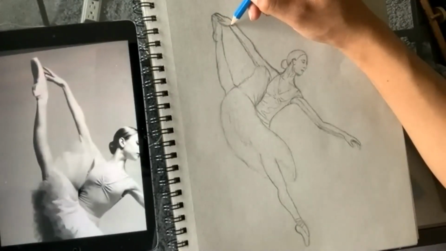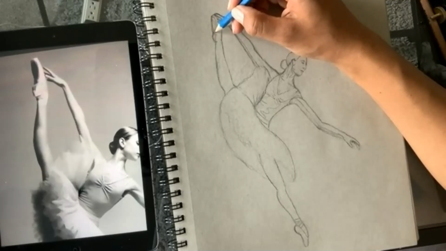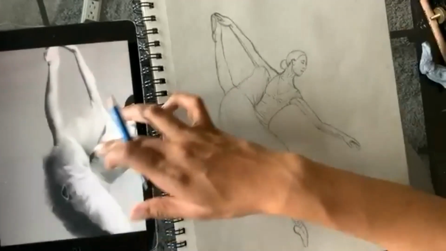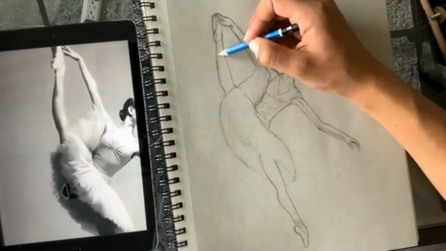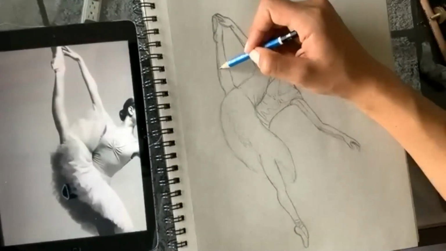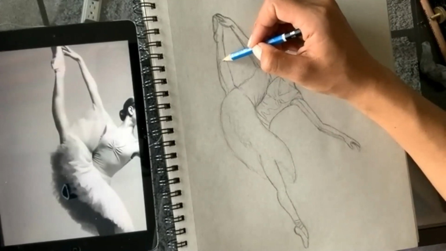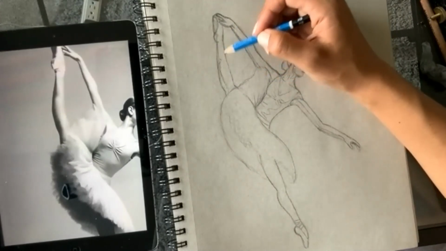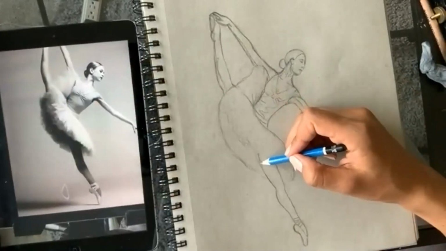The back of the hand, or sorry, under the fingers. This section over here. The left side of the leg. And this whole leg is quite dark.